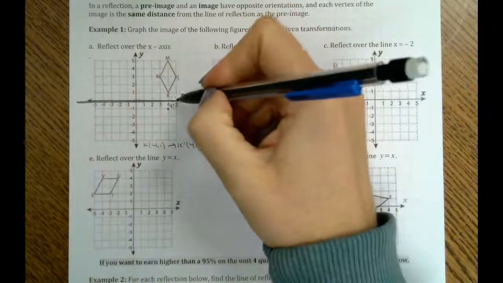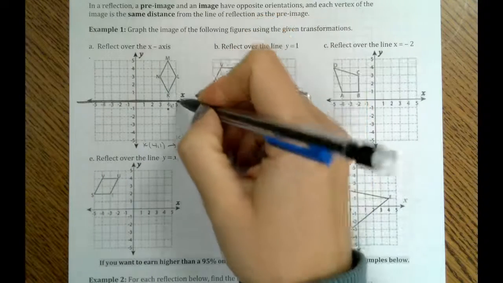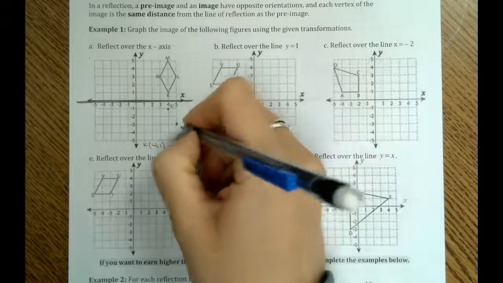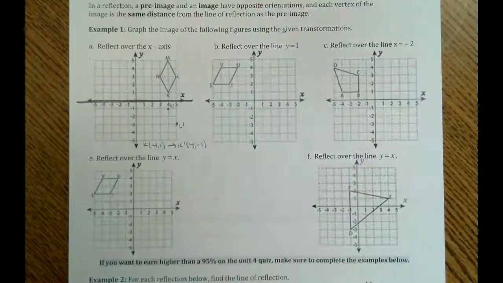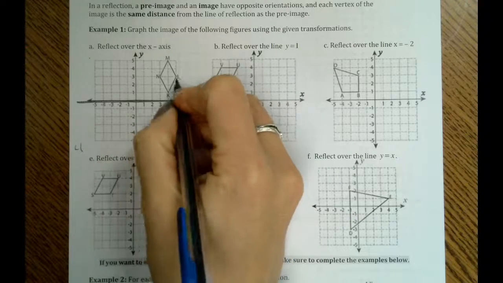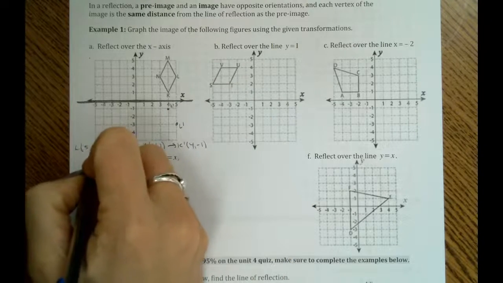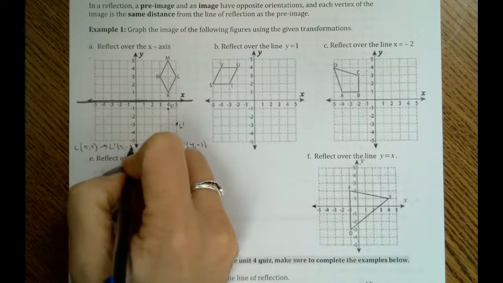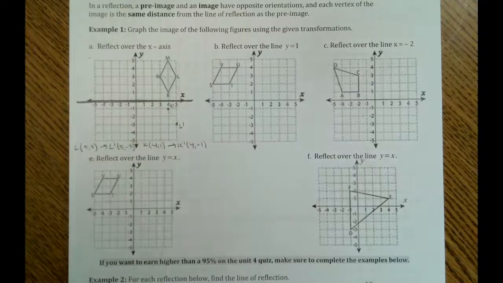Let's go ahead and try L. L is 3 up, so I'm going to go 3 down. So there's my new L. That L point was 5, 3. And I bet you can guess what our new one is. 5, negative 3. So we just flip the sign on our y.